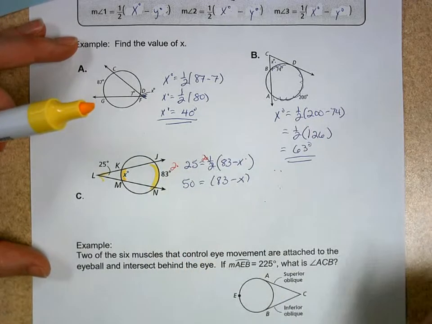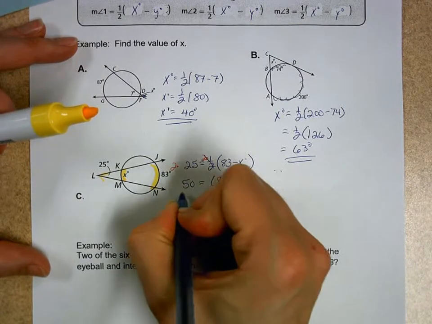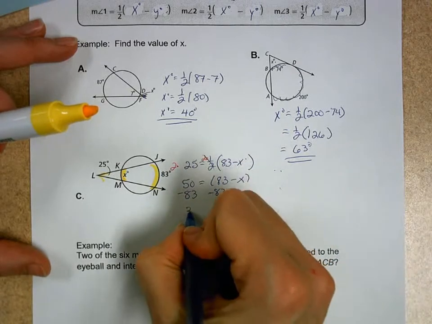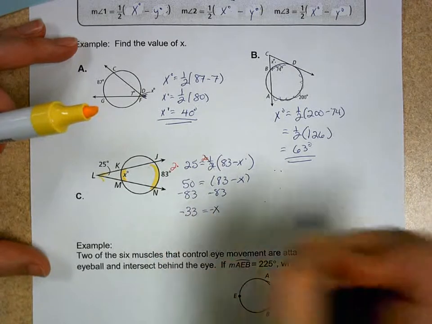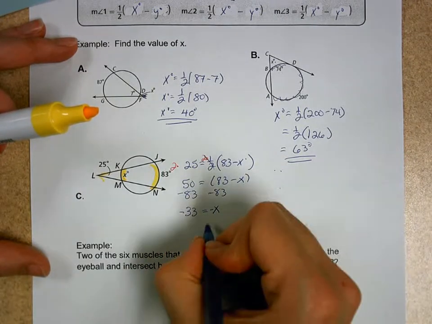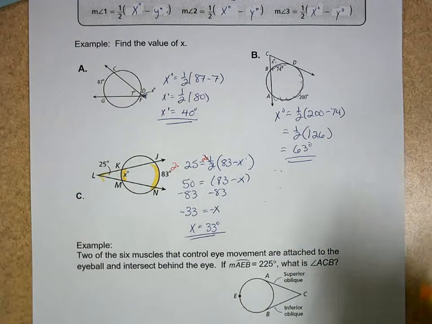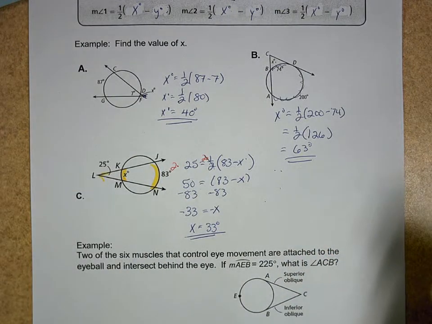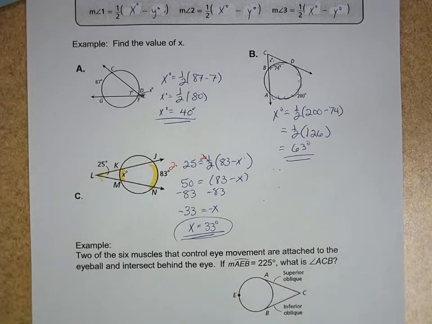Now, I'm going to subtract 83 from both sides. The parentheses don't need to be there in this case, so that was my fault. But you get negative 33 equals negative x. To get rid of the negative, you multiply or divide both sides by negative, and you get x is equal to 33 degrees. To double check, I'm making sure I did my math correctly: 83, I got 50 there, so subtract 83, 33. Yeah, I'm actually feeling pretty confident now. I had to double check myself, but it's 33 degrees.